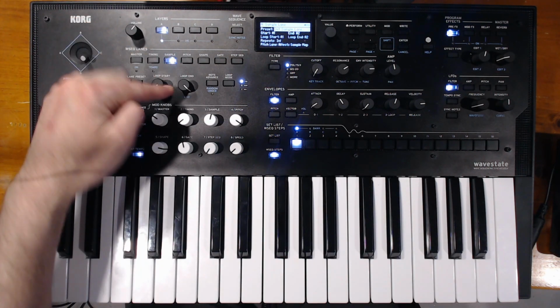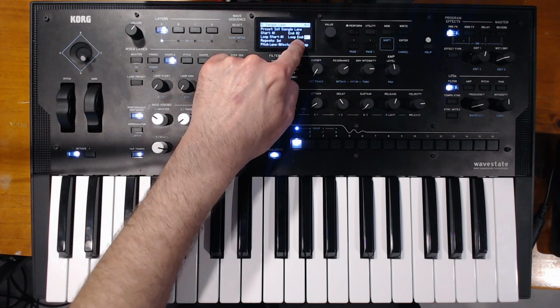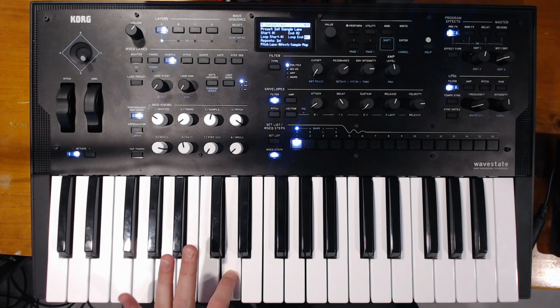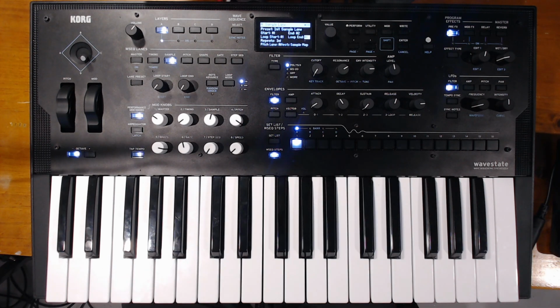So first things first, you might want to try changing the loop length. So we're going to grab this knob here, which is the loop end knob. We're going to change that loop length to 1 and try again. Okay, that's good. It's not moving, but you should be able to hear there's still some kind of phasing going on with the sine wave.